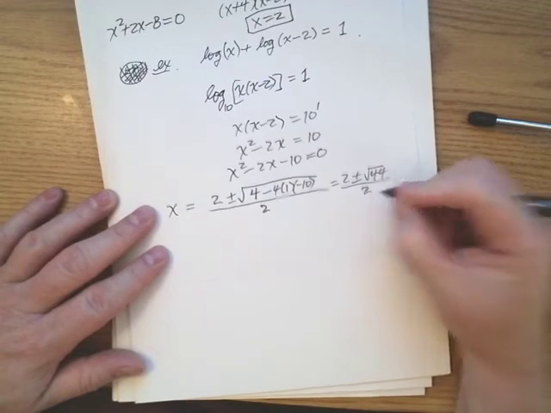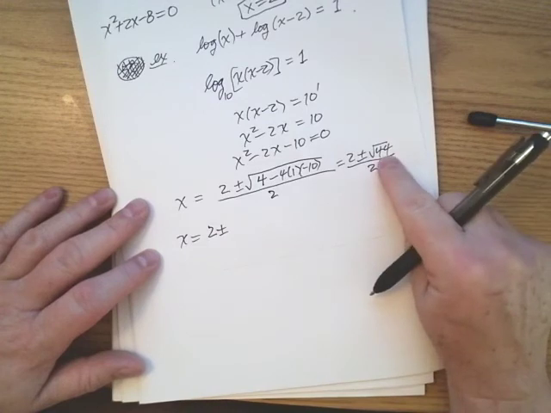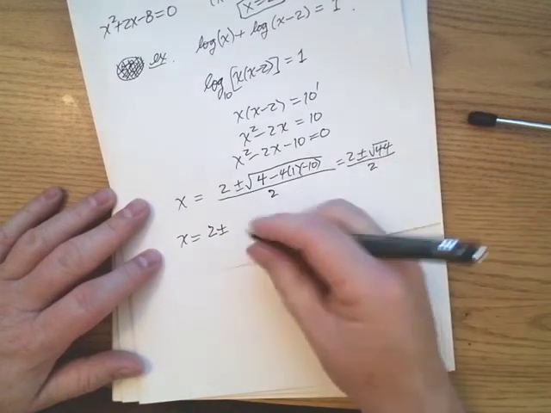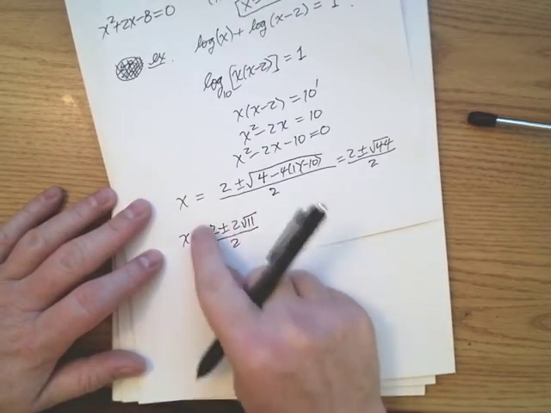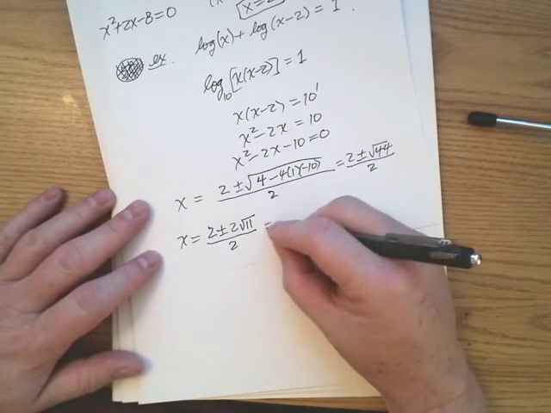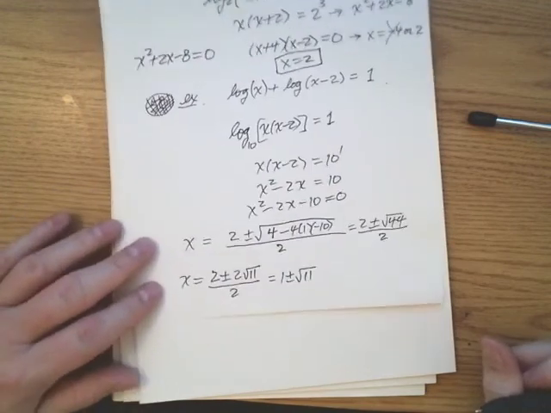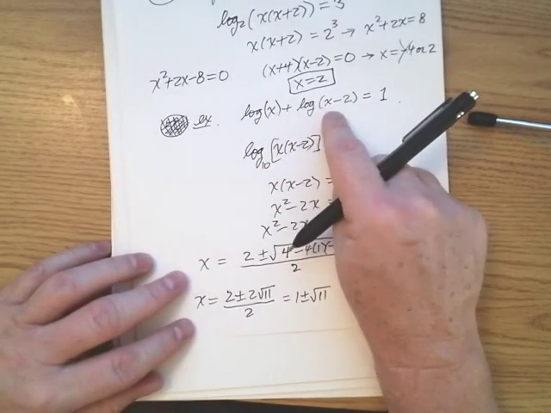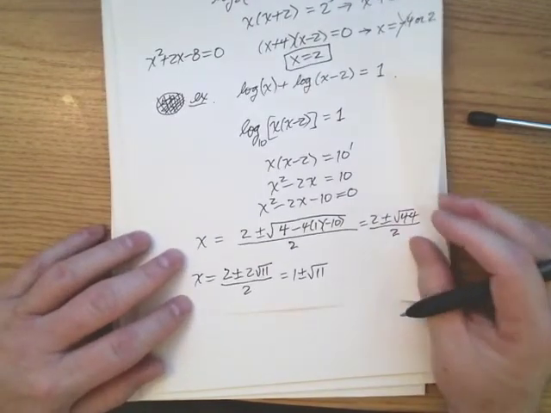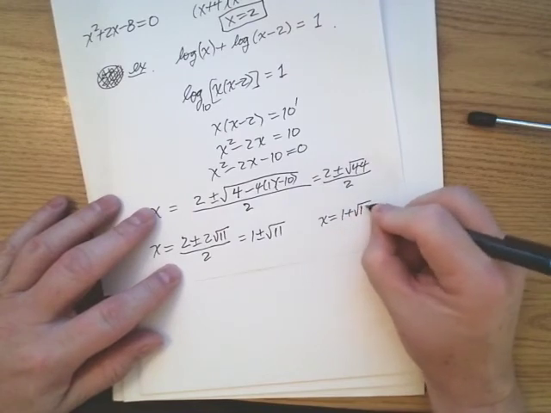So x is 1 or 2 plus or minus... you see the square root of 4? I could factor that out. The square root of 4 is 2. And then, canceling my 2 in both places, x is 1 plus or minus the square root of 11, isn't it? Now, are both of these going to work? The answer is no. What happens when I go 1 minus the square root of 11? I get a negative number in here and also in here, but either one, just one's enough to kill it. So the only actual solution is 1 plus the square root of 11.